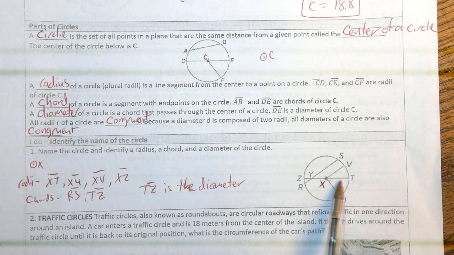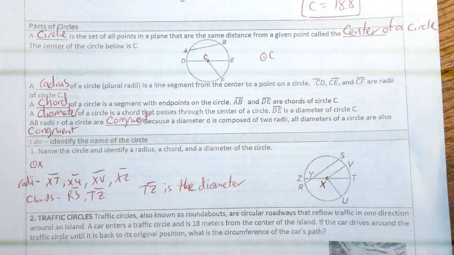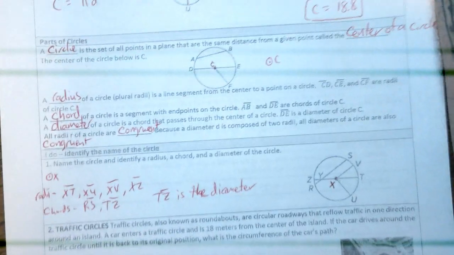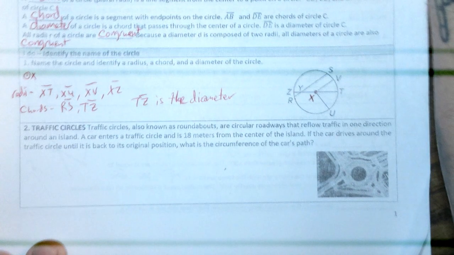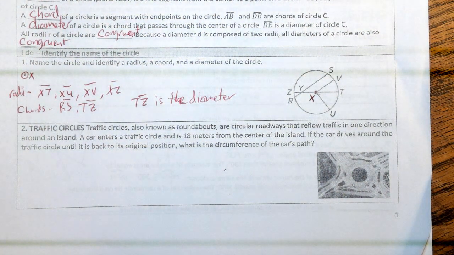Okay, so TZ is your diameter. And that, of course, is the next thing they ask for. All right. Switching down to the bottom. All right, number two, bottom of page 1.